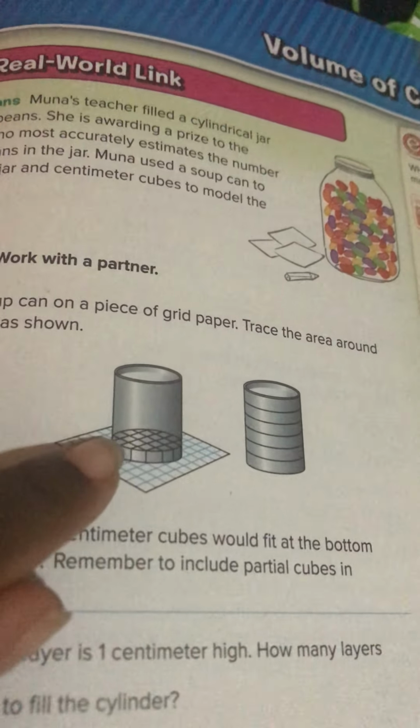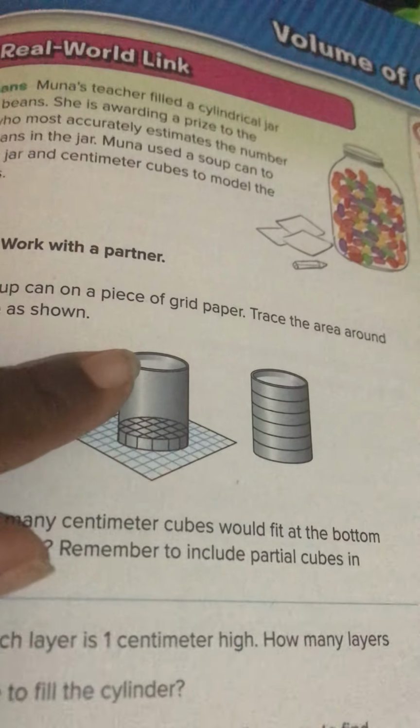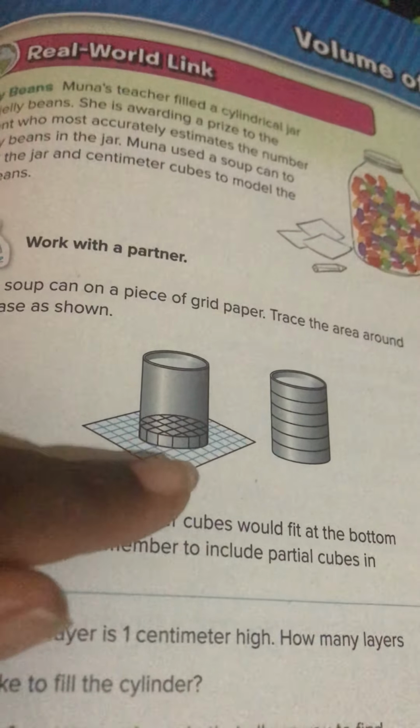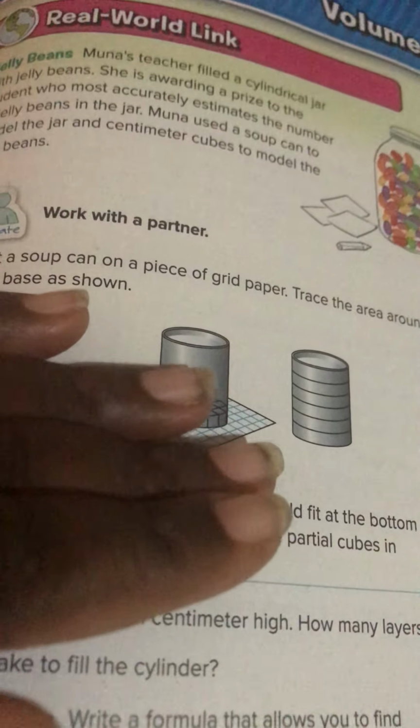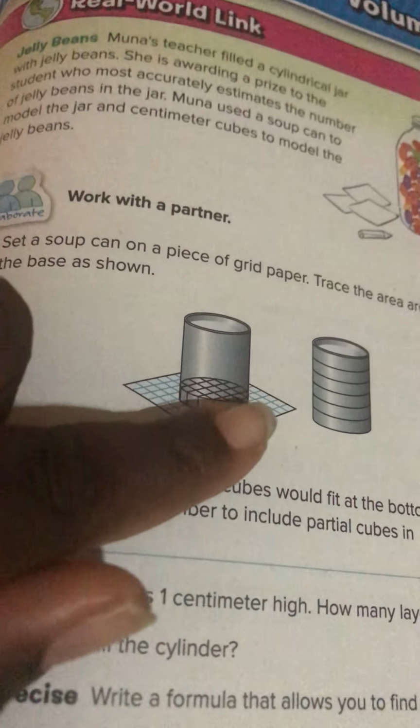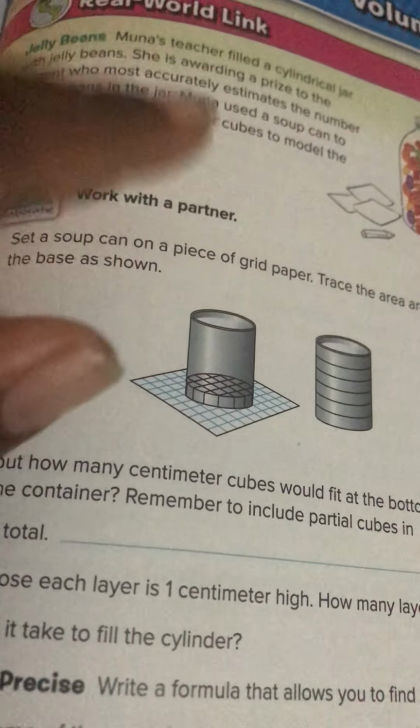Whenever we are building a three-dimensional shape, we always start with the base. The base is one layer, and you keep on building the layers until you get the size that you want. If your base is a circle, think of it as putting every circle on top of each other until you get the height that you want.